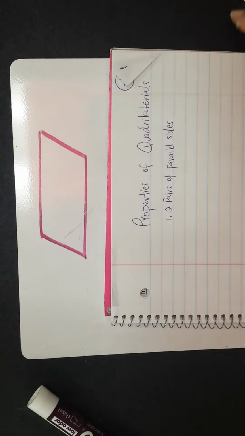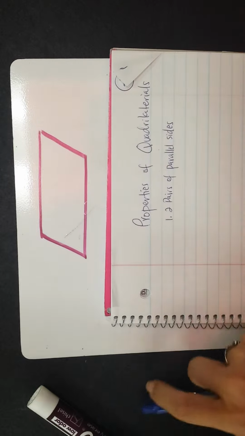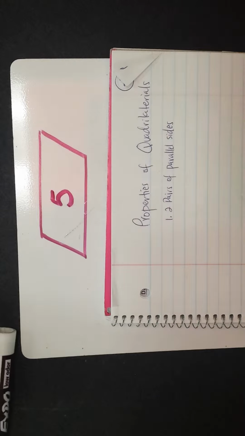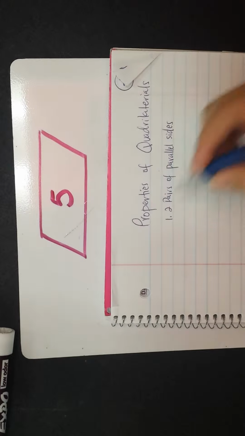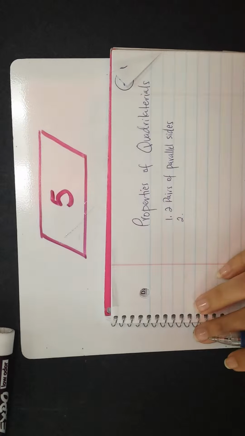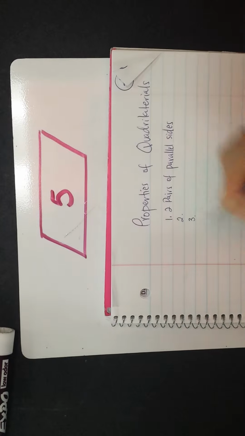All right, so properties of parallelograms. There are going to be 5 things that you need to remember with this. All right, 5 things that you need to remember. 1, two pairs of parallel sides. Number 2 and number 3, actually.